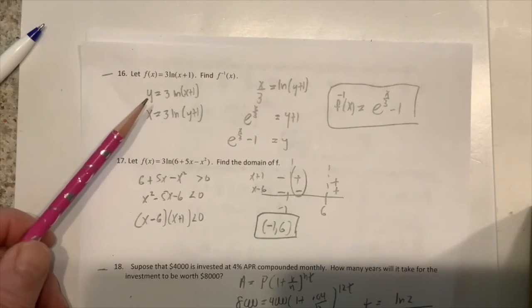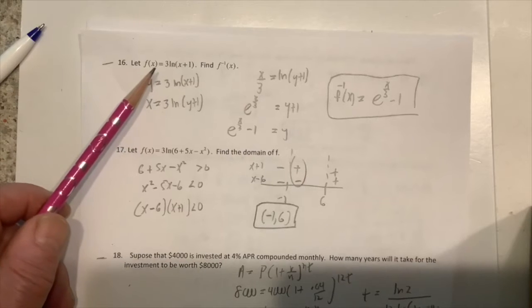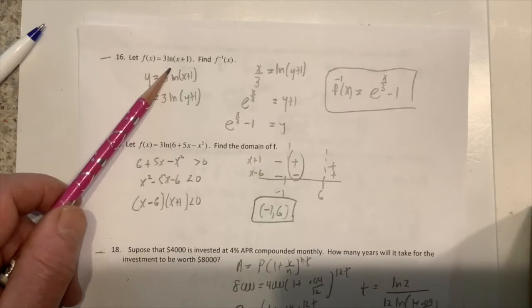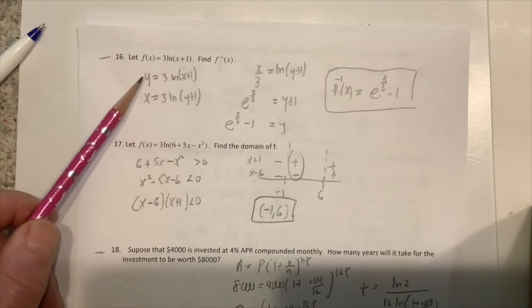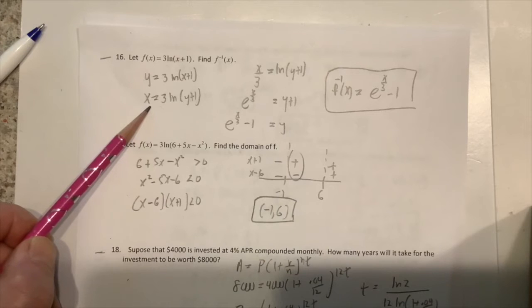How about this one? Find the inverse function of this. Well, to find the inverse function, you would do it the way we did all the other ones. This is a log function, so the inverse would be an exponential, wouldn't it? So how do you find the inverse? Well, you'd set y instead of f of x, so you'd switch x and y, and then solve for y.